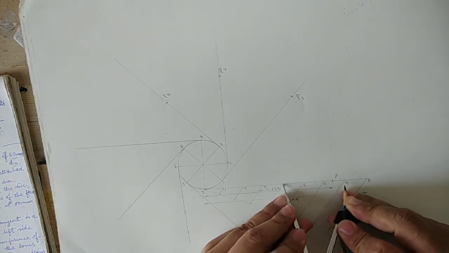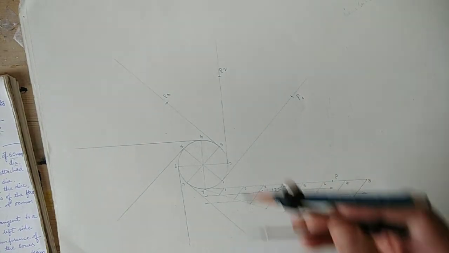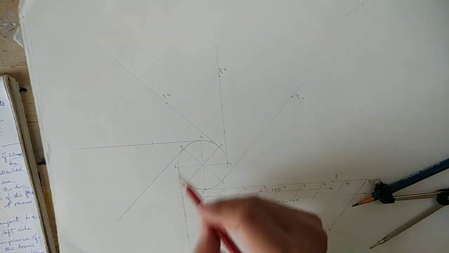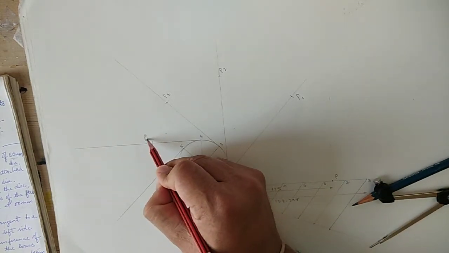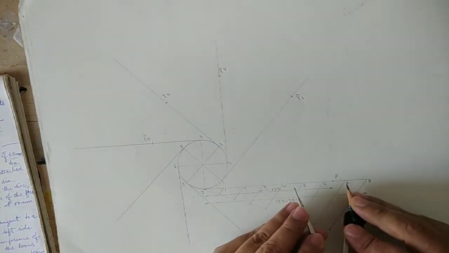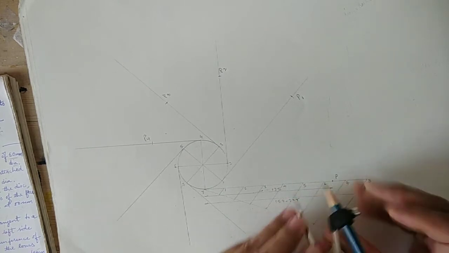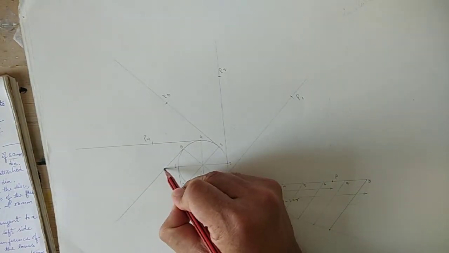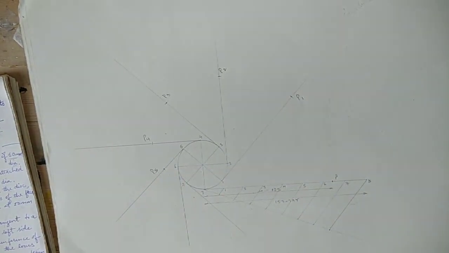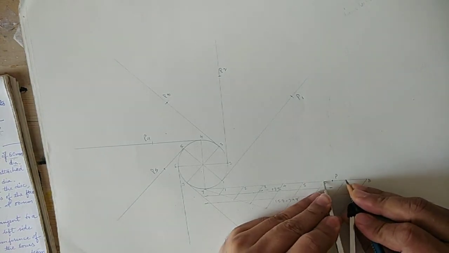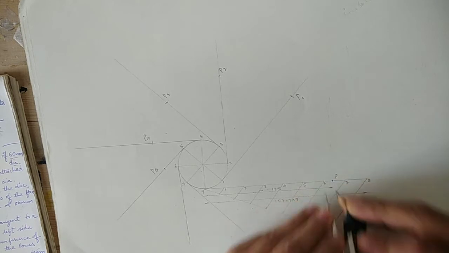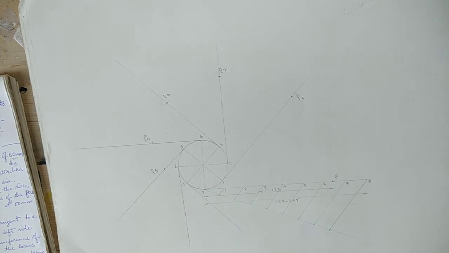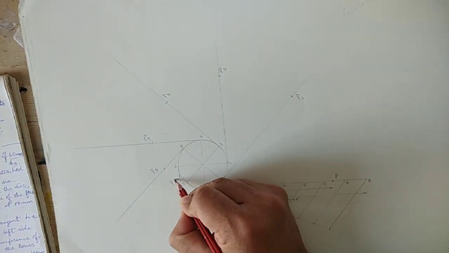Then measure 4P. This point is your P4. Then measure 5P and cut. This point is your P5. And measure 6P and cut from 6 over the tangent. This point is your P6.